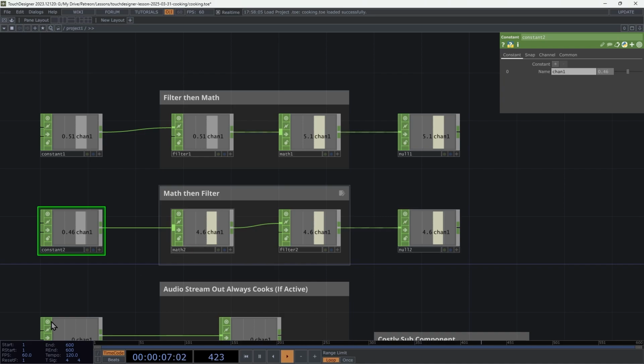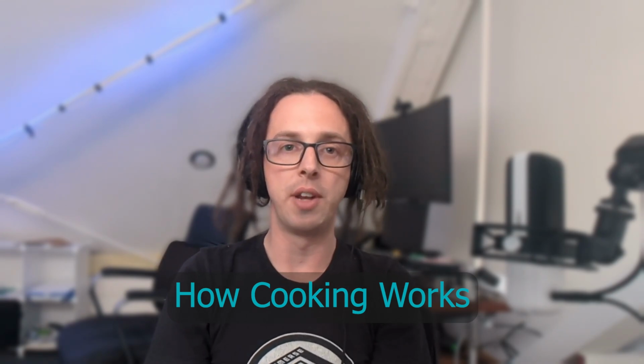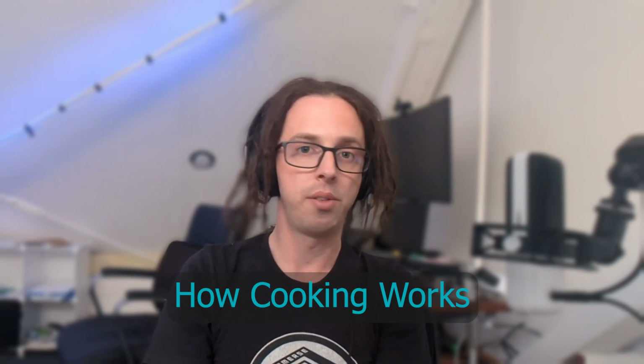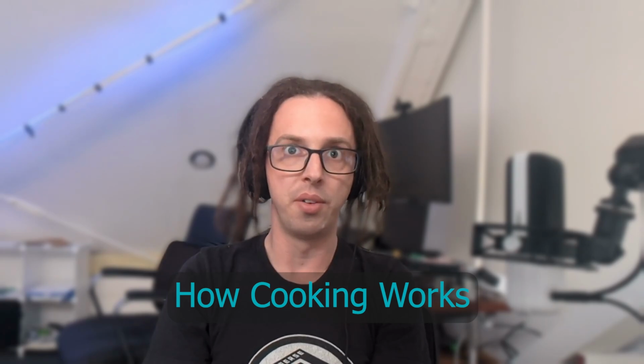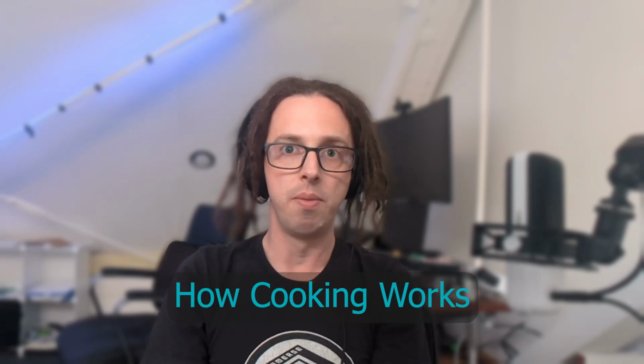TouchDesigner executes a project in what are called frames. So every frame, and by default, there are 60 of those every second, things in TouchDesigner will update. So these updates are based on a pull of data starting at the end of the chain and then pulling from the inputs, which pull from their inputs and so on. So first, it will determine which operators need to run for the current frame. And each operator has different rules for when it decides that it needs to cook.